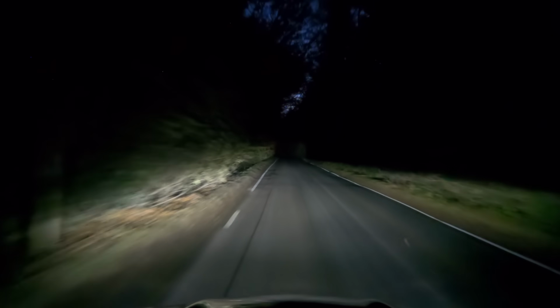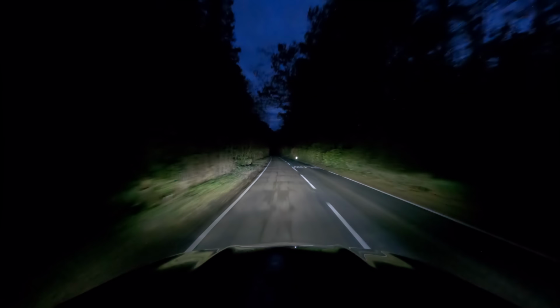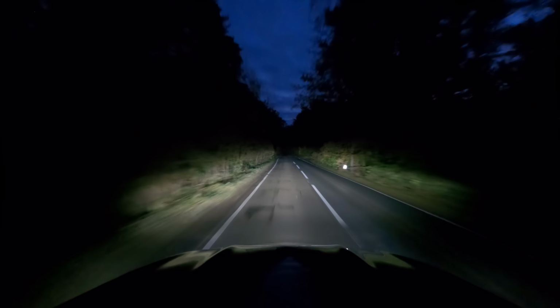And then it'll do full beam again. Yeah, so I've driven on this road many times before with halogen lights, and it's borderline not safe because you can't see anything, whereas a light technology like this is so cool. You can see so far ahead.